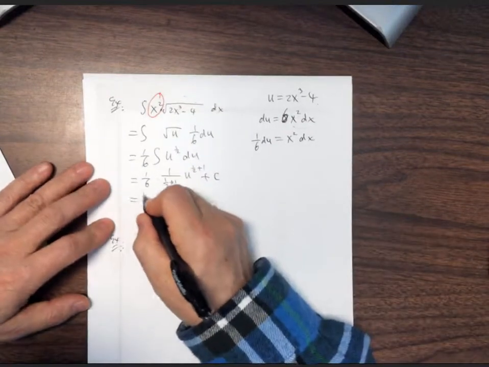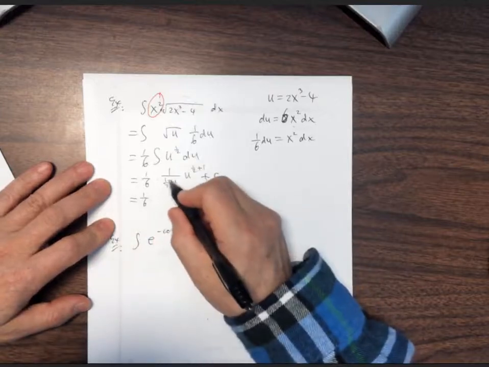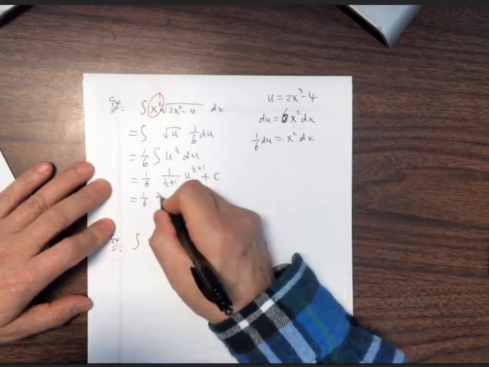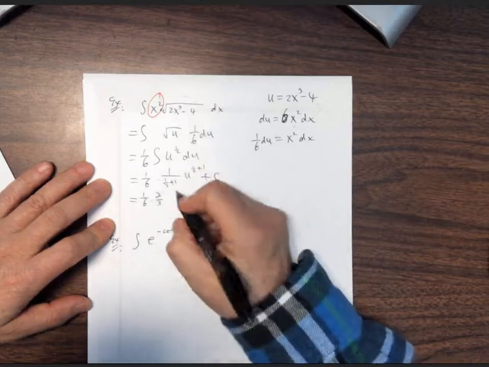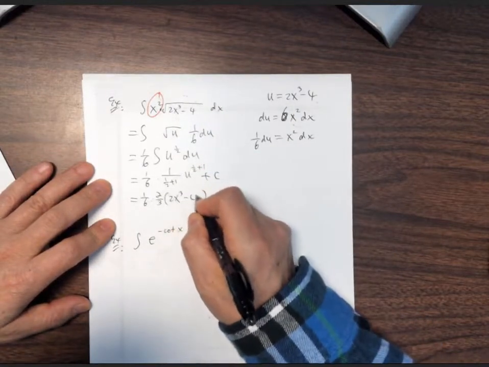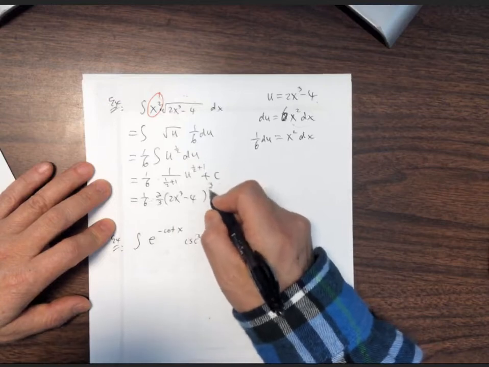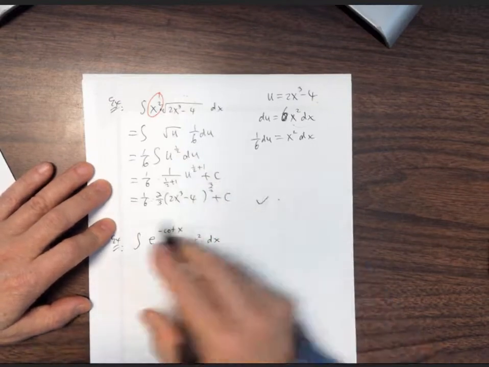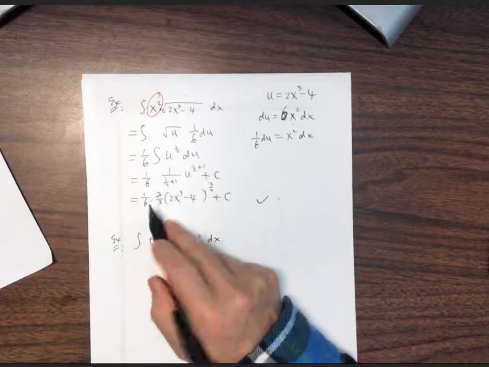Alright, and further simplify, this is 3 over 2 or 2 over 3. To flip it, the u 2x to the third power minus 4. Pretty much done. I mean, you can simplify a little bit, cross out 2 and so on.